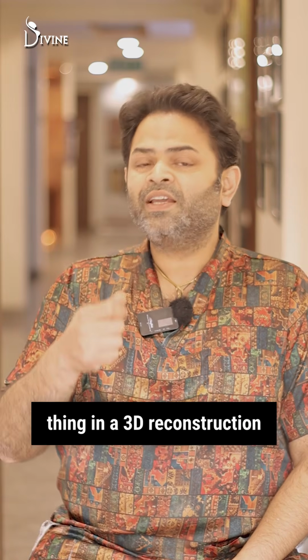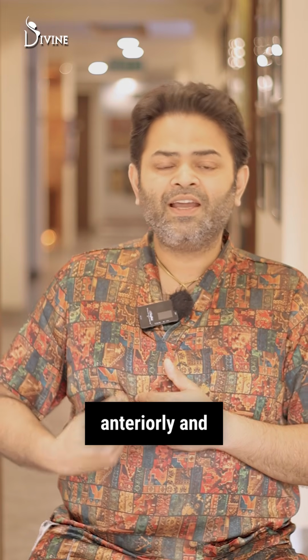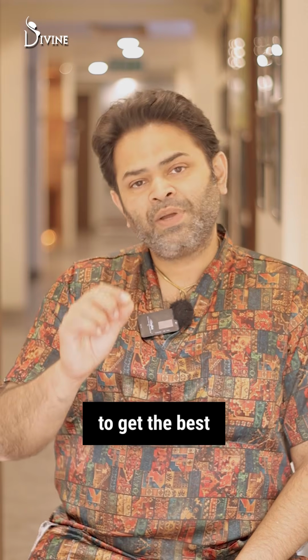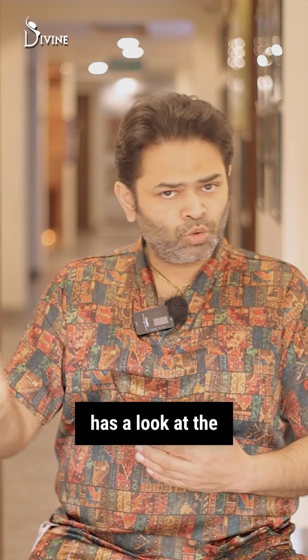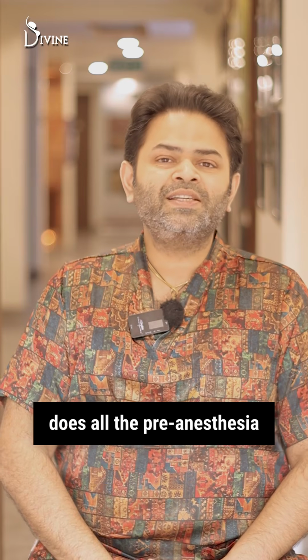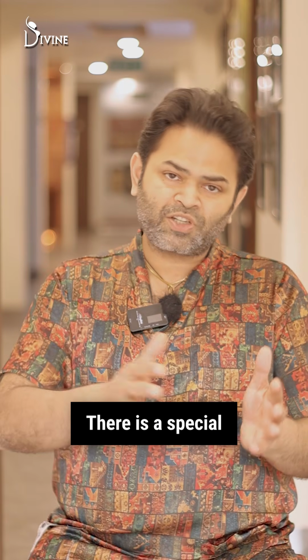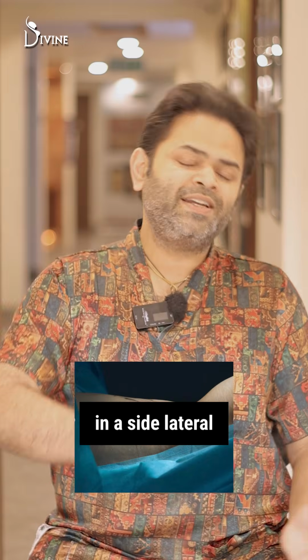The most interesting thing in a 3D reconstruction is to see the attachments anteriorly, and sometimes additional procedures are required in order to get the best result. The anesthetist has a look at the patient, does all the pre-anesthesia checkup, and then we take the patient under anesthesia. There is a special positioning of the patient in a side lateral position, and then the magic starts.